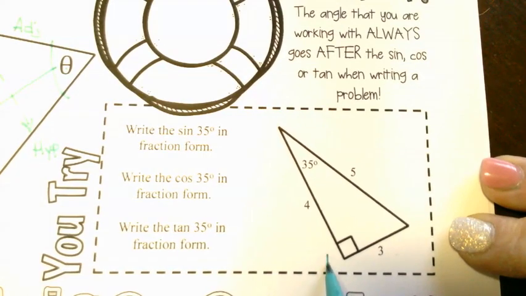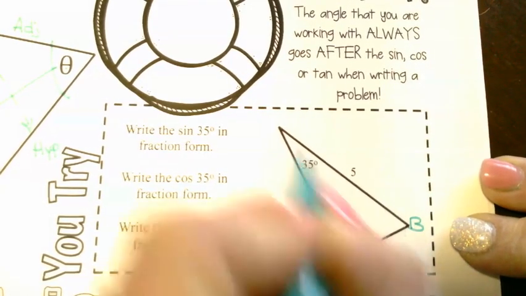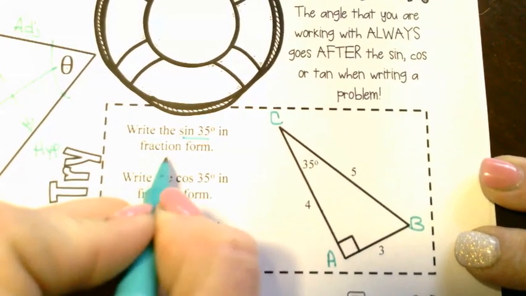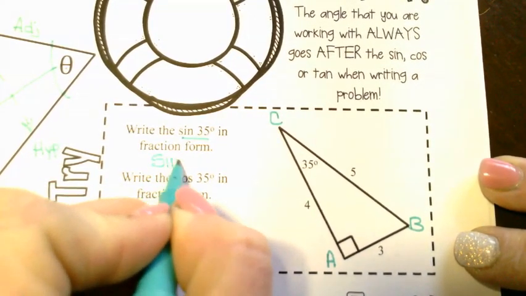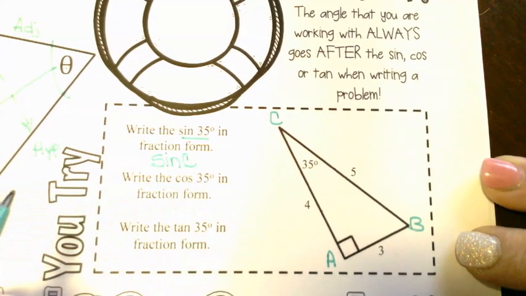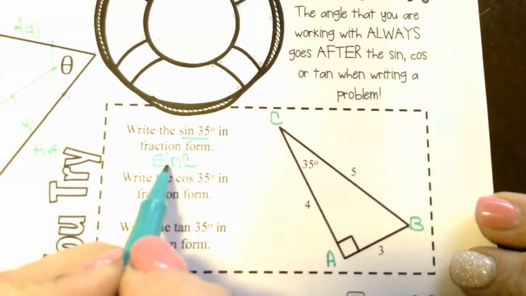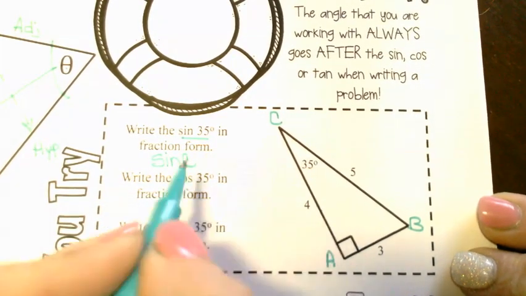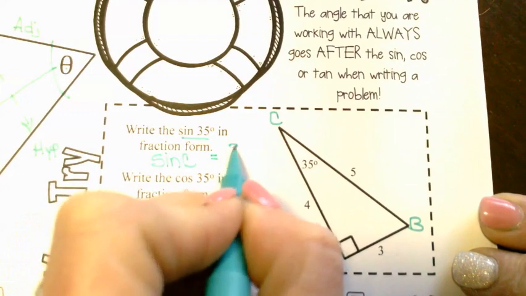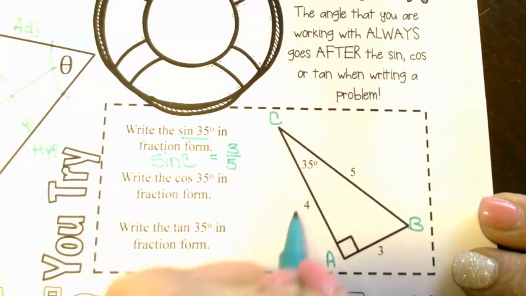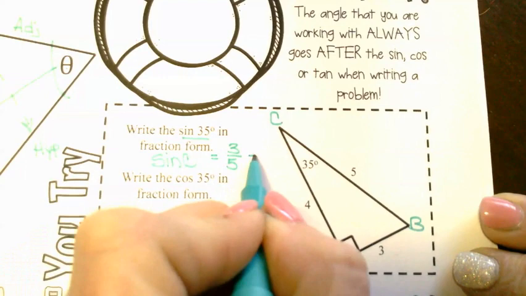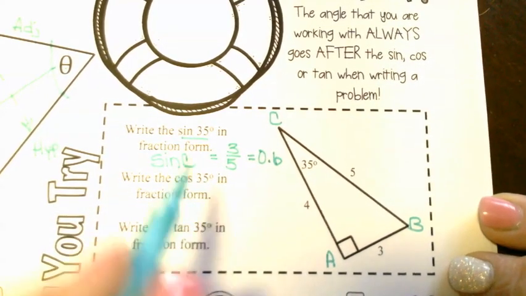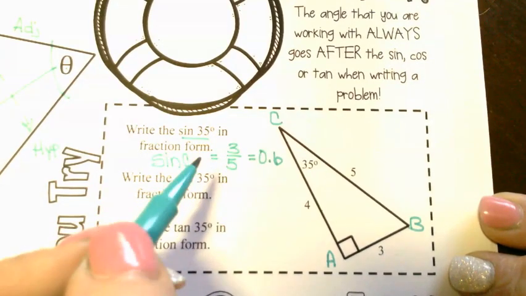If this is triangle A, B, C, when they're asking for sine 35, that's the same thing as saying, I want sine C. Now sine C, as we said above, is going to be opposite over hypotenuse. So sine C equals 3 over 5. If we were writing it as a decimal, that's going to be 0.6, because 3 divided by 5 is 0.6.